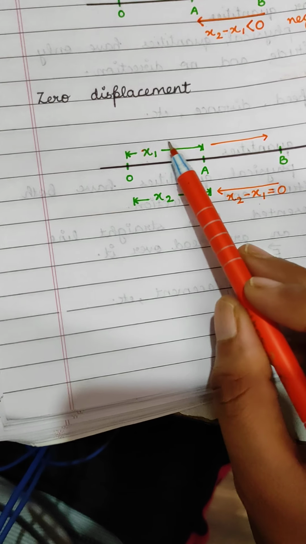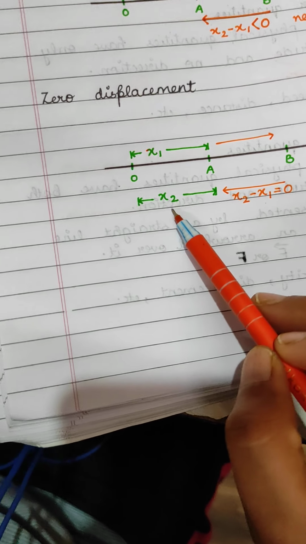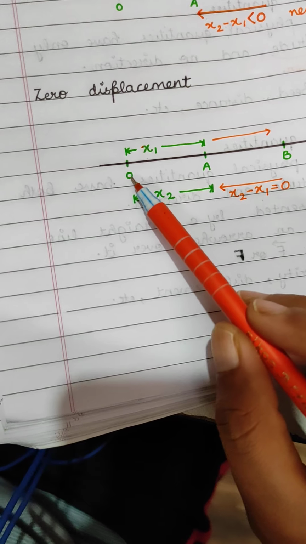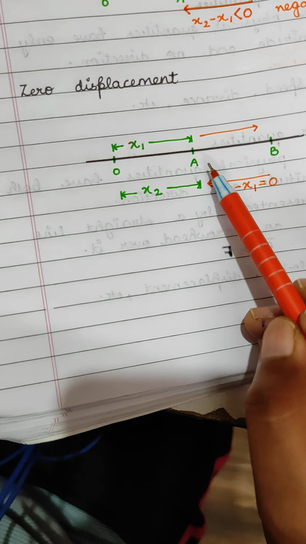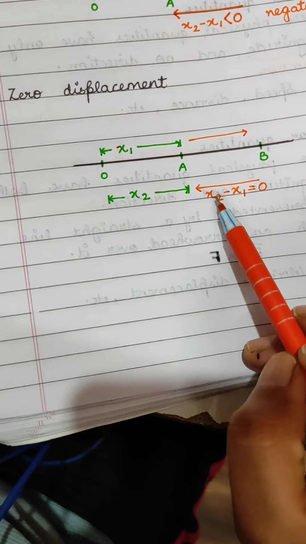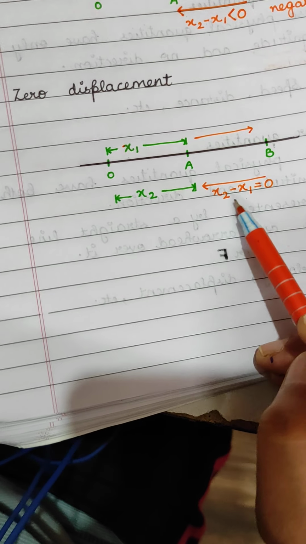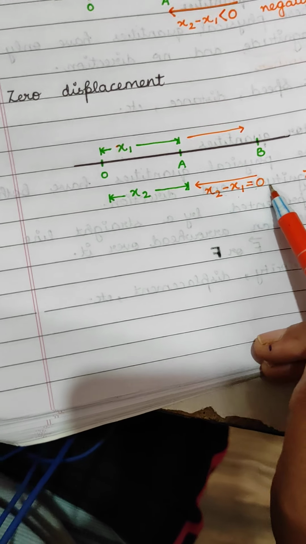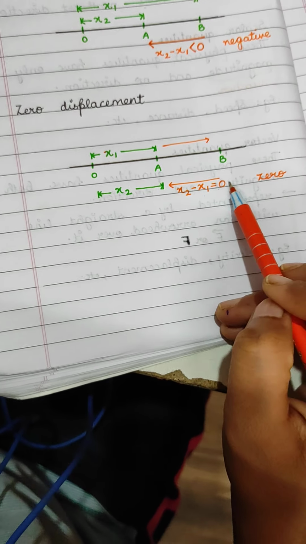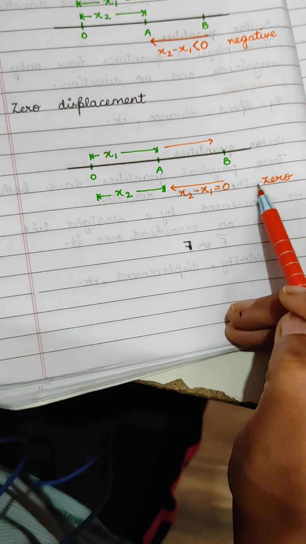Now by seeing this, you can say that x1 is equal to x2 because we have covered the distance from point O to A in any case. So what would be the resultant of x2 minus x1? As both of these seem to be equal, it will be equal to 0. So this is the case of zero displacement.